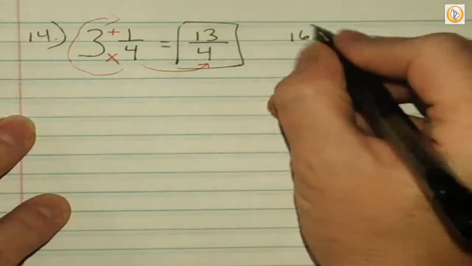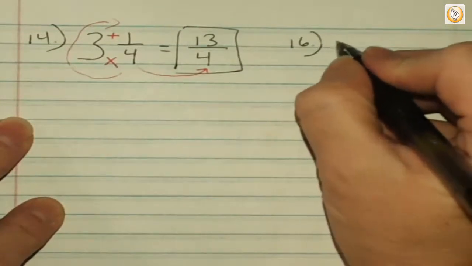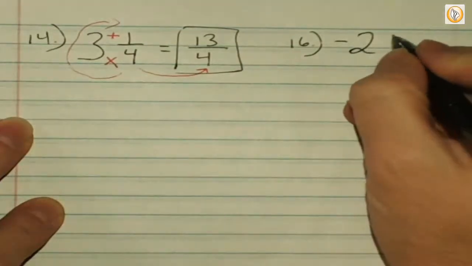Let's look at 16. Joseph, I have negative big old 2 and 1/2.